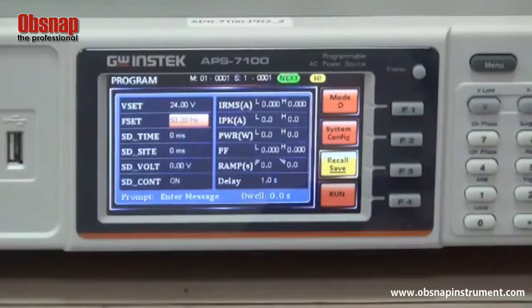Next, set overlapping dip waveform conditions. Turn knob to SD time and press Enter. Input 2. Press Enter. 2 milliseconds. To set overlapping dip waveform width as 2 milliseconds. Turn knob to SD site. Press Enter. Input 2. Press Enter to set overlapping dip waveform trigger locations starting from 2 milliseconds.